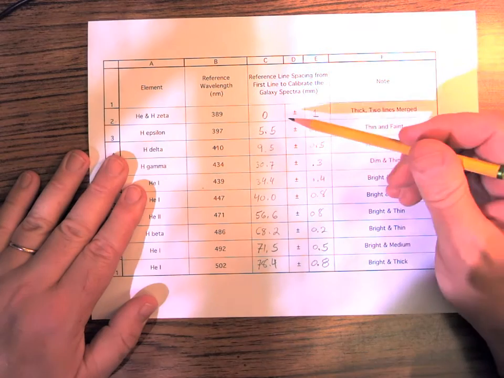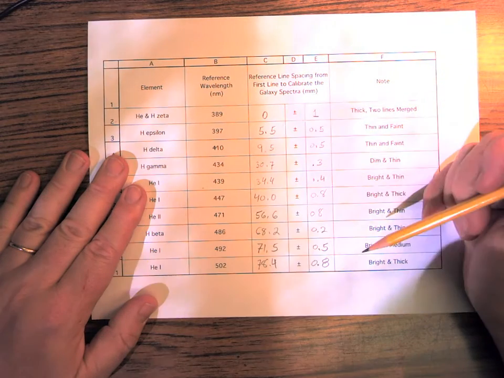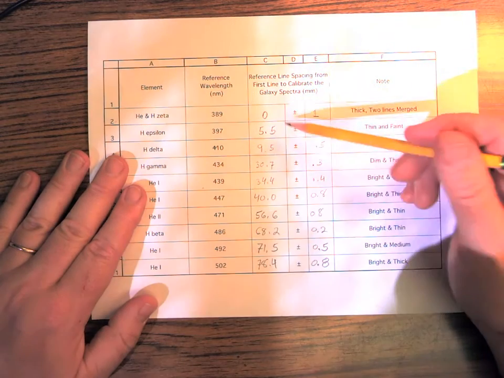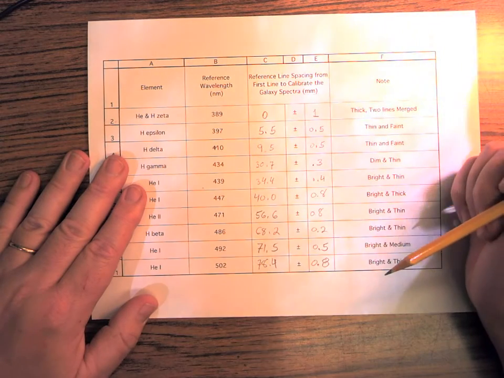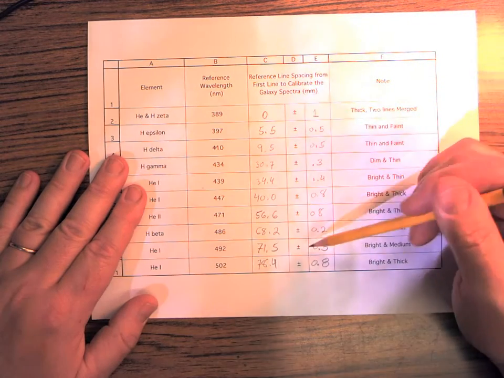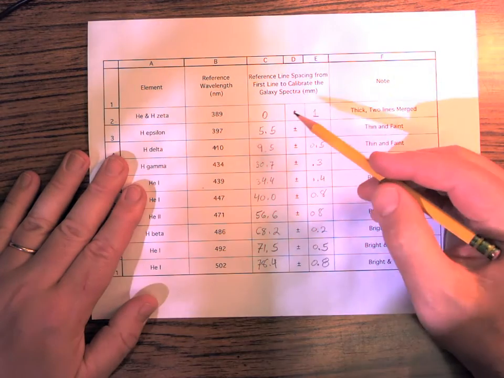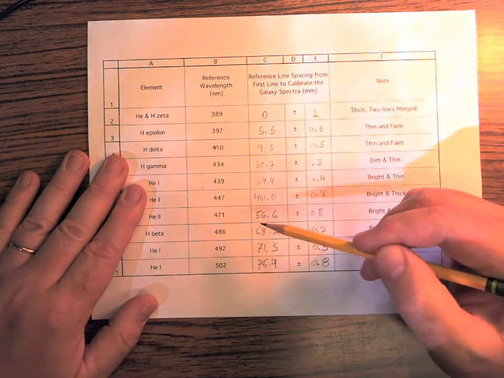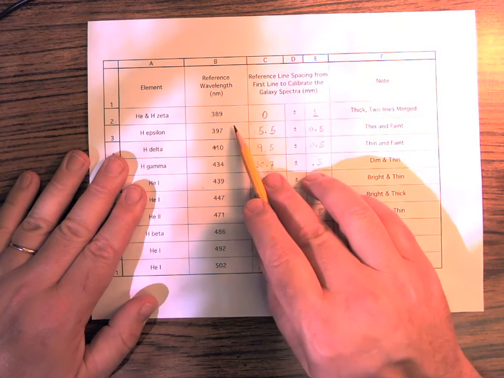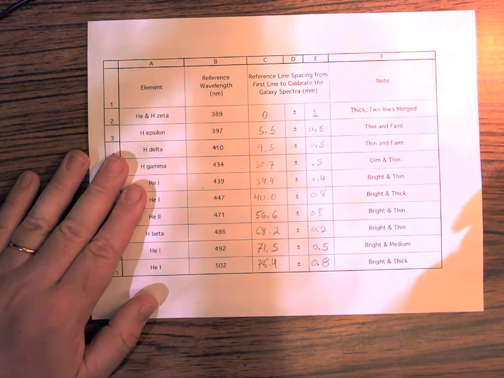So again, what unit you use doesn't matter so much. Where you start it doesn't matter so much, but you have to be completely consistent all the way through. This is what's called calibrating our data, and that way we can then use this, because of the reference lines, to find the actual wavelength of the lines from the actual galaxies that were observed.